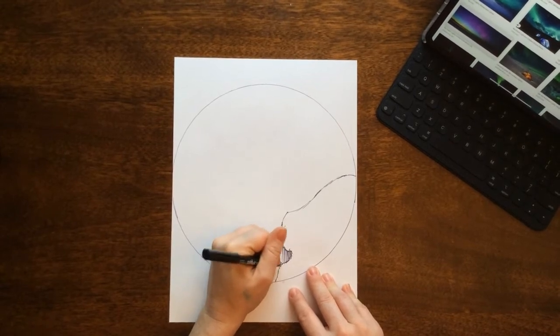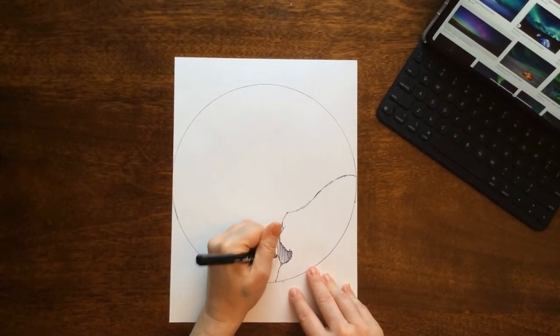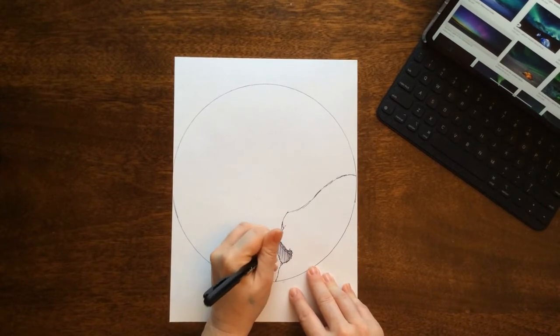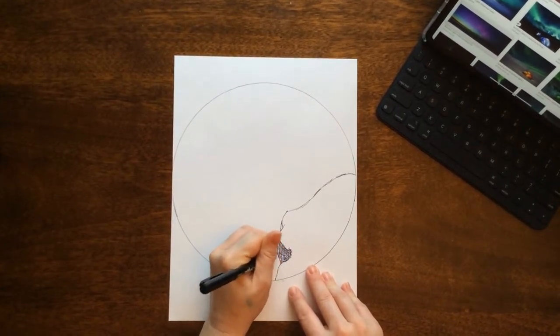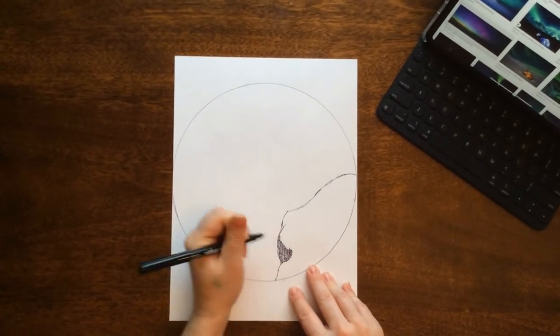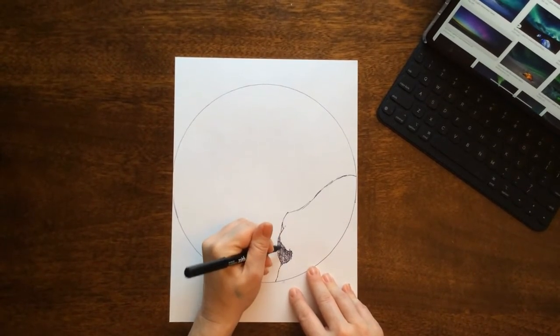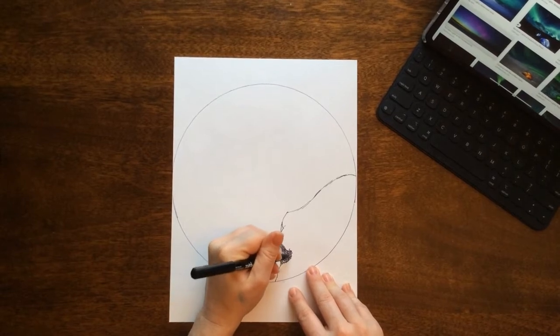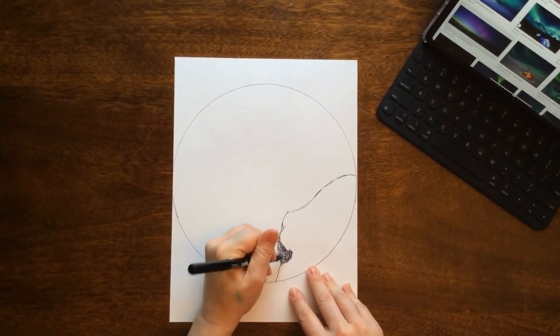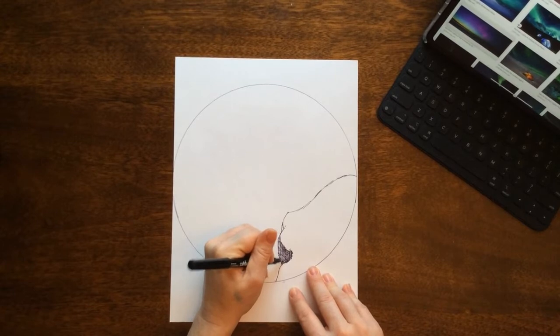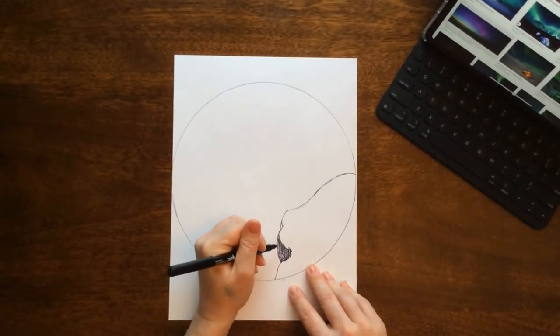So you can follow along with me if you would like. I'm adding in a little bit of a line and some value here so it makes it look more like the water is deep. And here's just some of the erosion, or that the hills are up higher than the water here. It gives a little bit of a shadow effect.